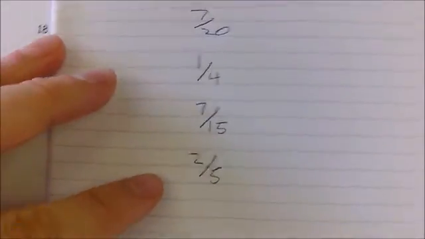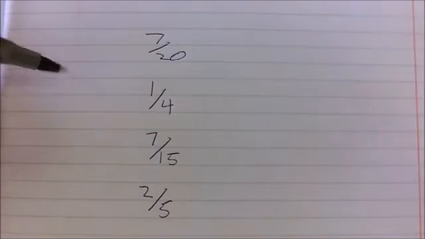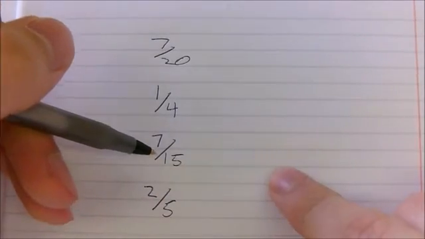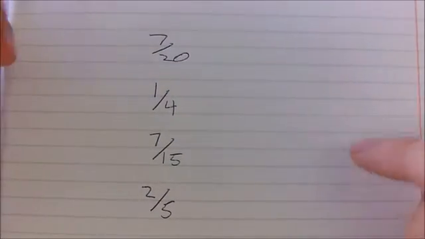So we have to find a common multiple in all four of these numbers. They don't necessarily have to be the lowest common multiple, but it would help if they were. So this would be 30. The closest one I can see is 60, so we have to make all of them out of 60.